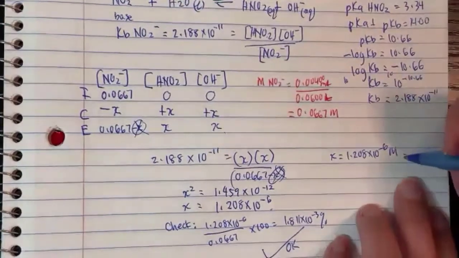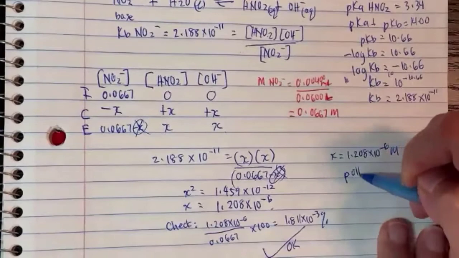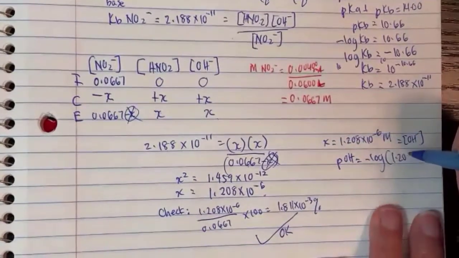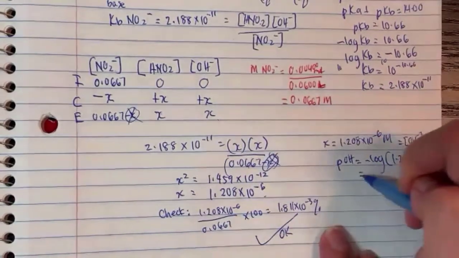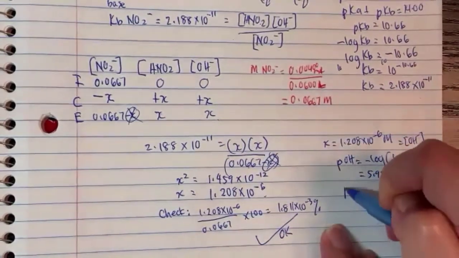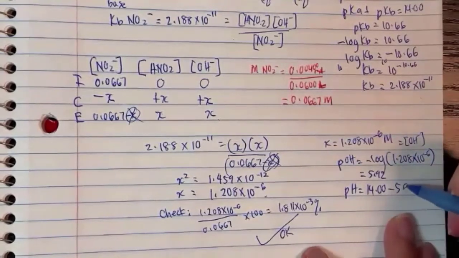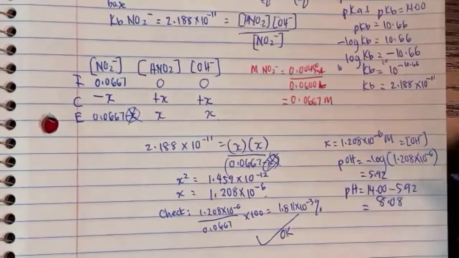That equals the molarity of hydroxide. So I can get the pOH, minus log of that value, which will give me 5.92. pH will be 14 minus 5.92 equals 8.08.